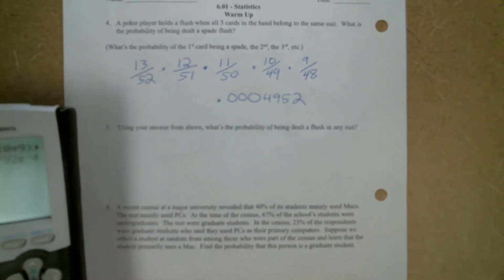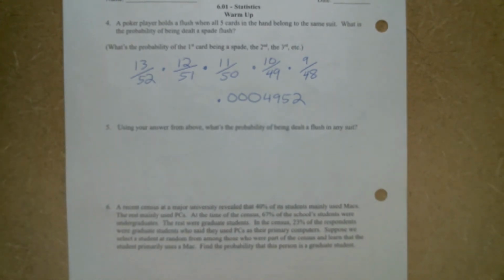All right, and that makes sense because a flush is a good hand. So if we're just dealing you 5 cards and that's it, and you have to get the same suit on all 5 of them, that's a pretty low likelihood because it's hard to do that.